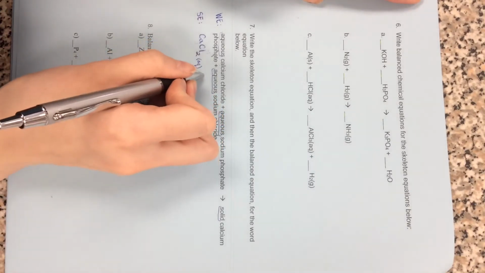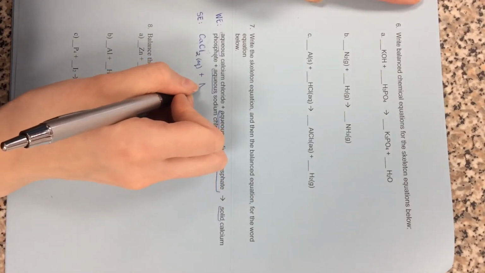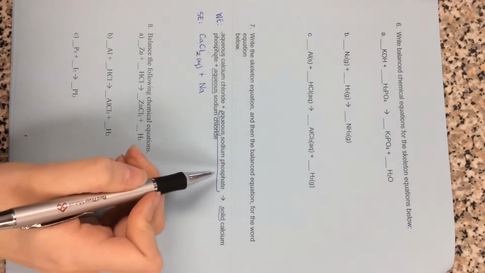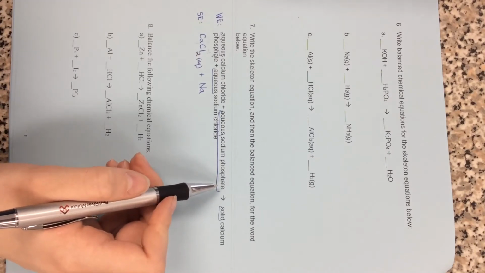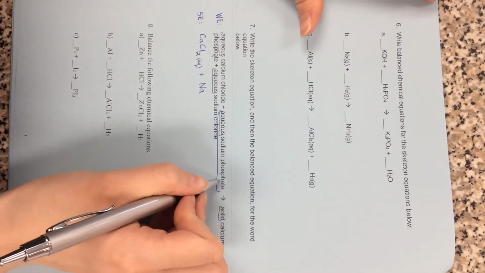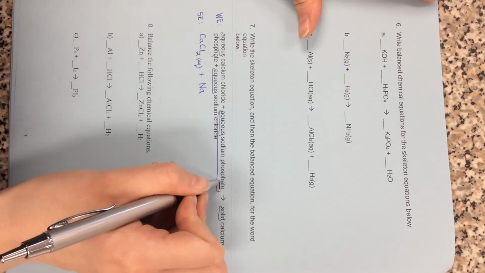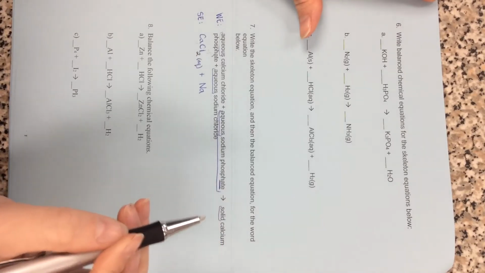Aqueous sodium phosphate. Okay, well I know that sodium symbol is Na. And now I have to find the symbol for phosphate. Now, one thing that you may have looked at is it doesn't end in "ide", it ends in "ate", and that is a very important clue. That is a clue that tells us this is a polyatomic ion.